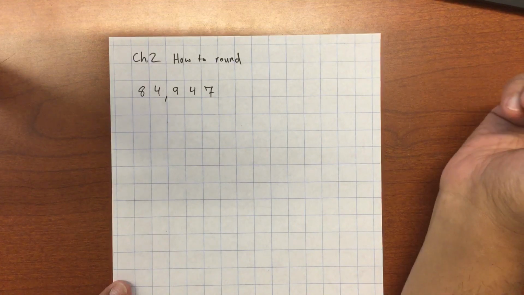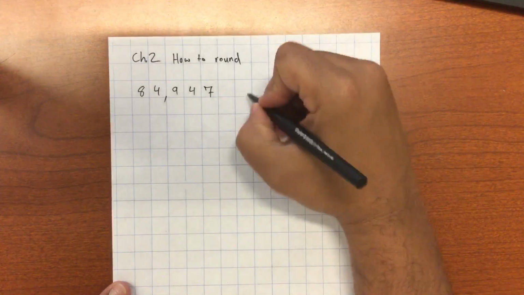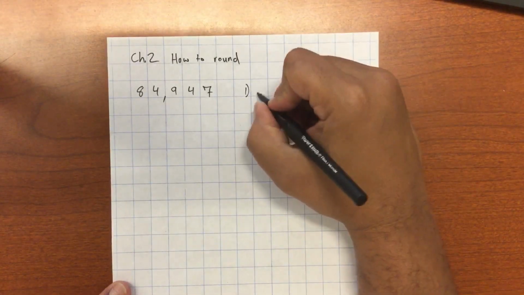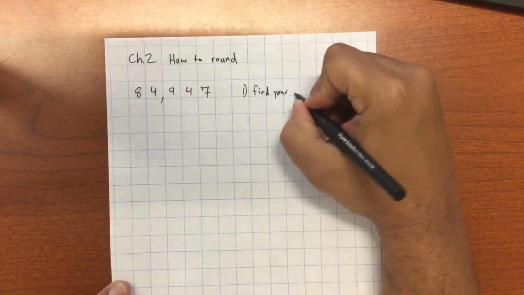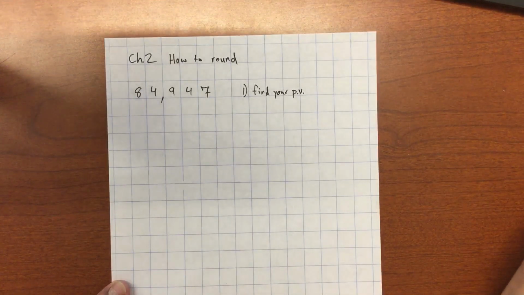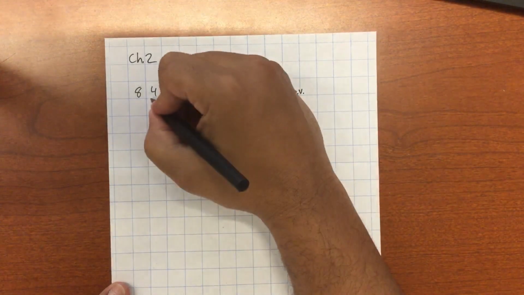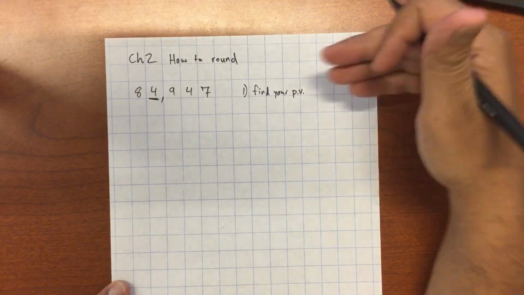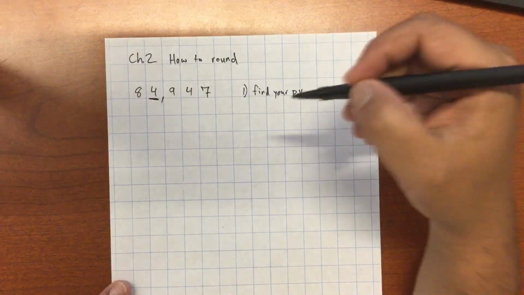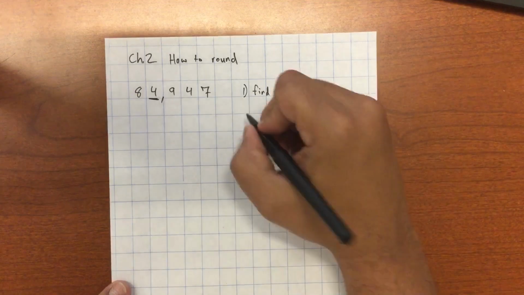What are those steps in order to get proficient? The first step is to find your place value. Since I had said let's find the thousands place, what I'd like the fourth graders to do is underline the spot. Our goal after the chapter is to no longer need to do this, but for right now, I would like this to be the work they show every single time.